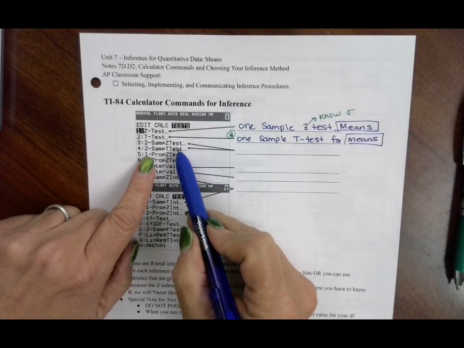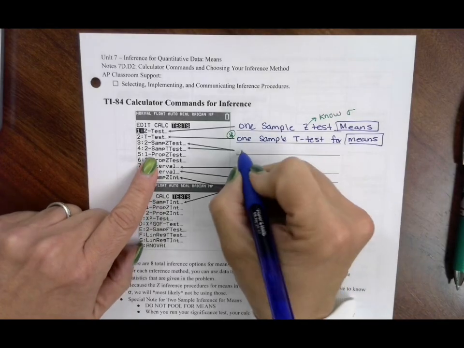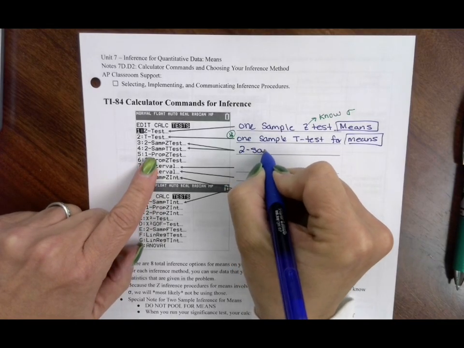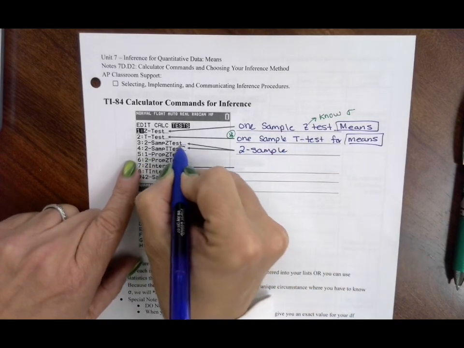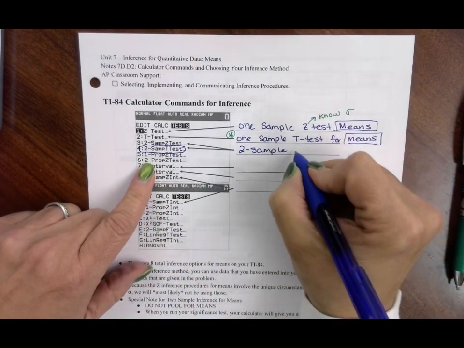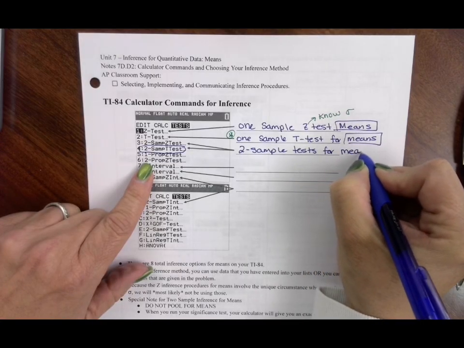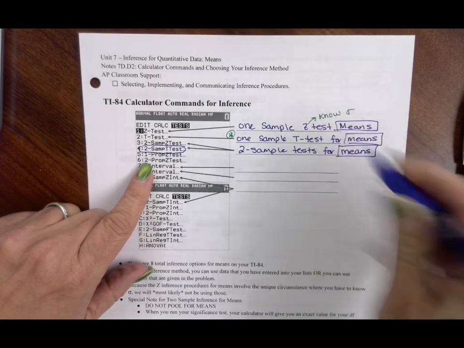Okay, then we have the two sample z-test and the two sample t-test. So these are both used when we have two samples. And again, this is going to be the one that you're going to use the most often, the t-test. So two sample tests for means. Okay, so this is all the stuff that we've done in this unit.